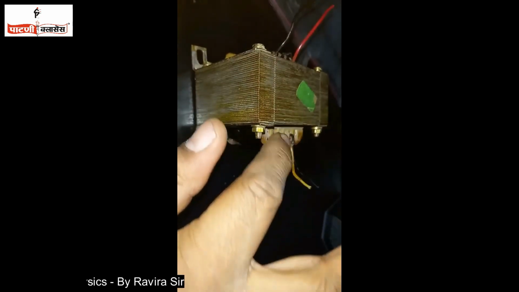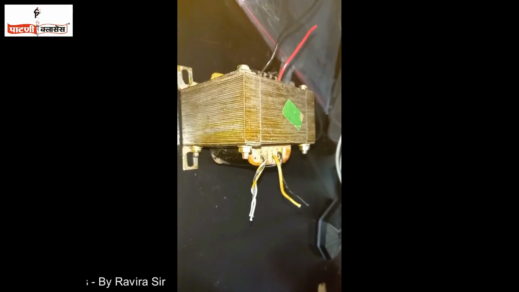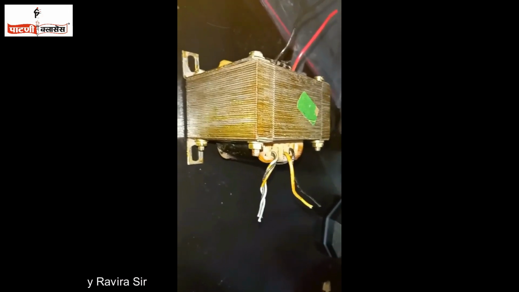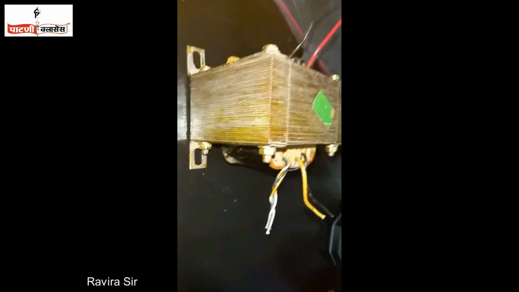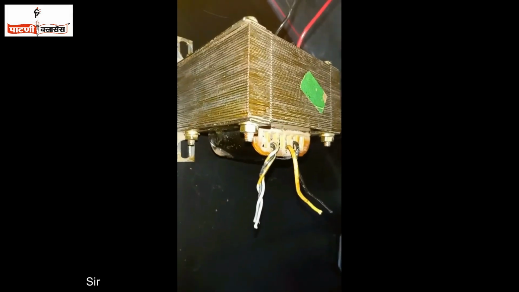And we don't use a single piece of metal, I told you already, to control the heat losses, hysteresis losses, and other kinds of losses. We use metal plates, and all the metal plates are laminated with the help of varnish or oxide film.